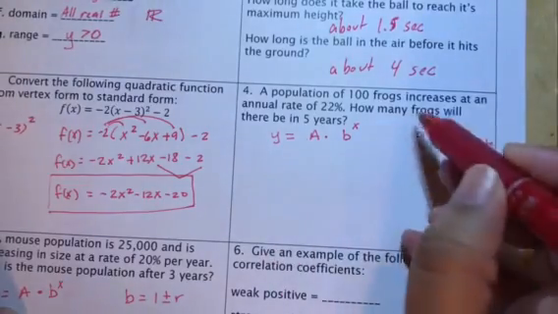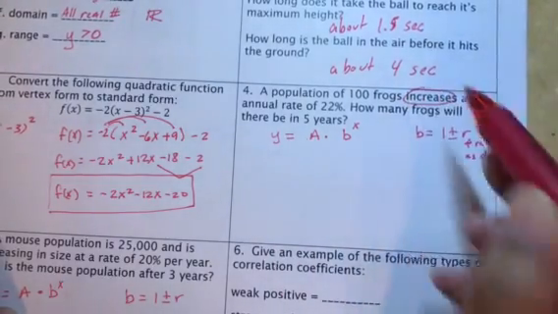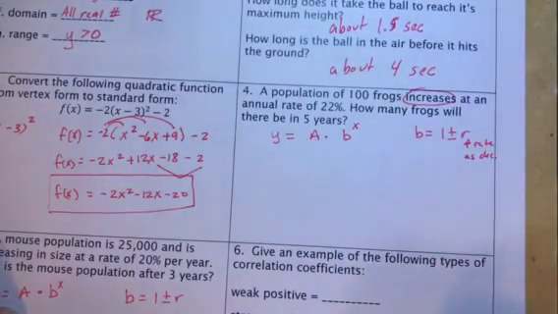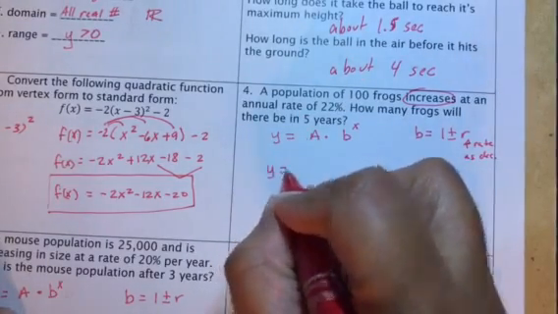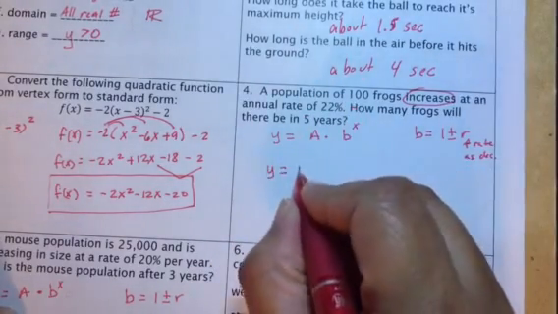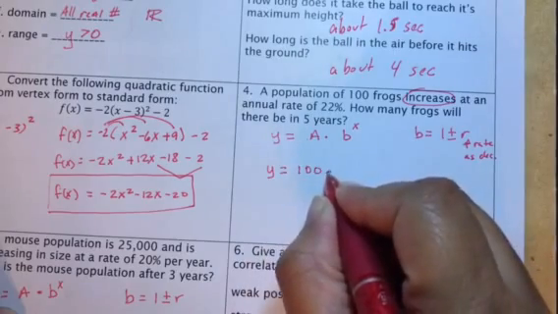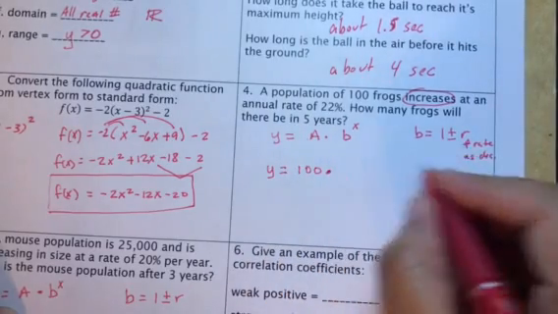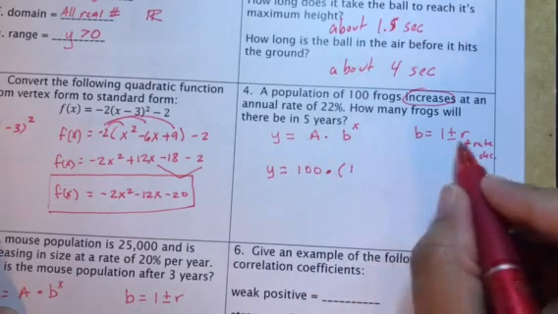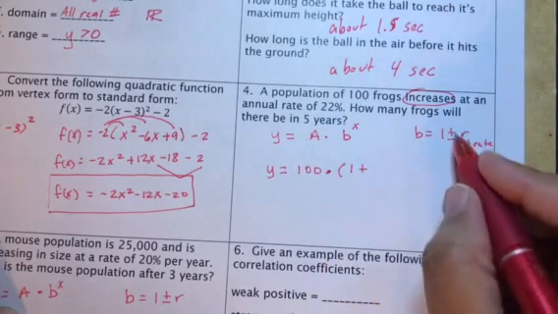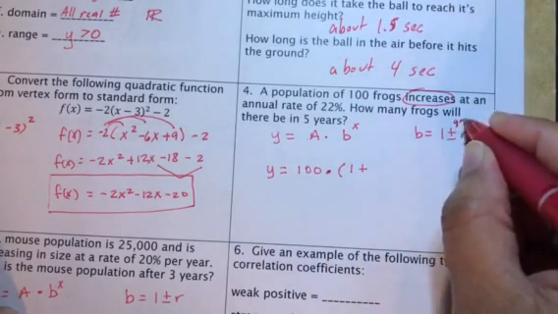Here, since the frogs are increasing, we should know that that's growth. So A is our initial amount, which is 100, times B, which is 1 plus our rate. And we're adding because it's growth.